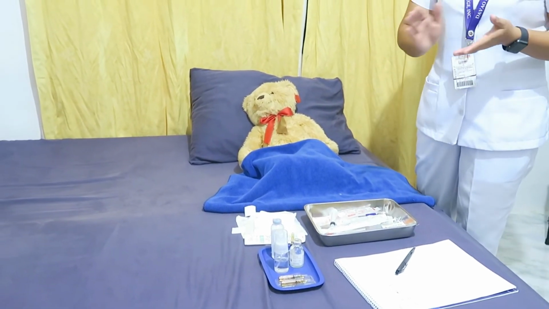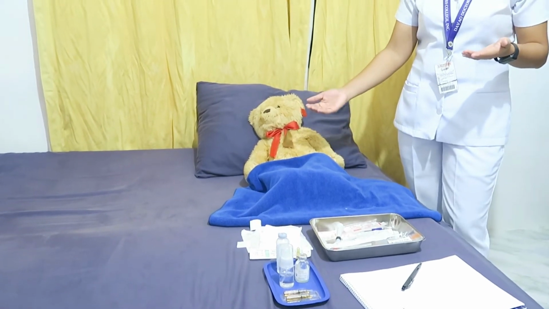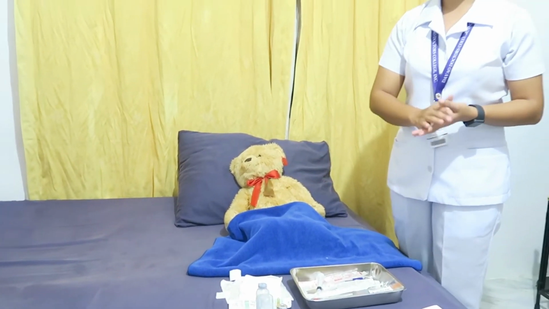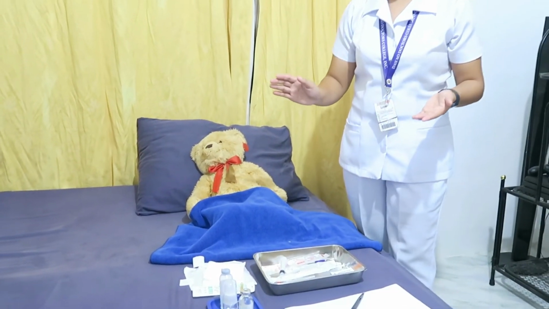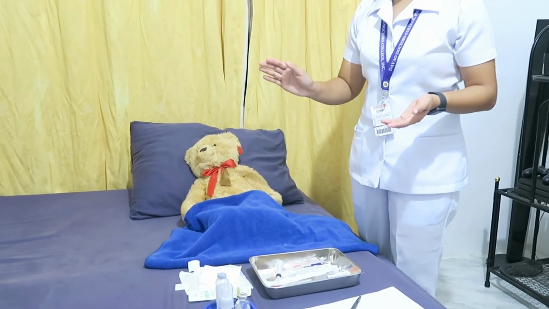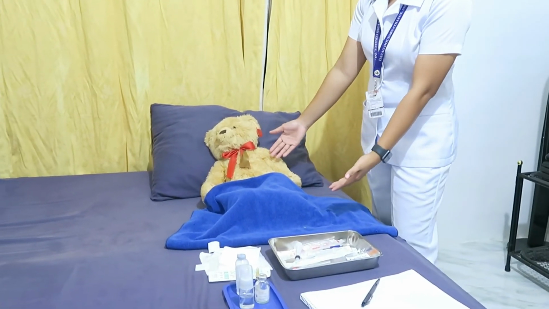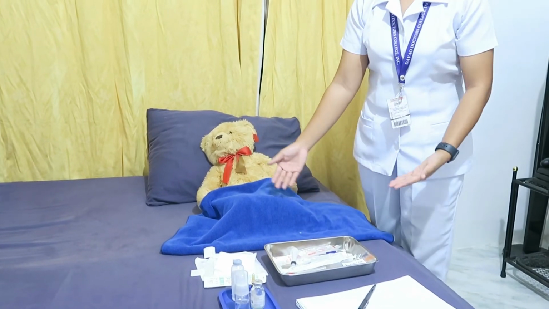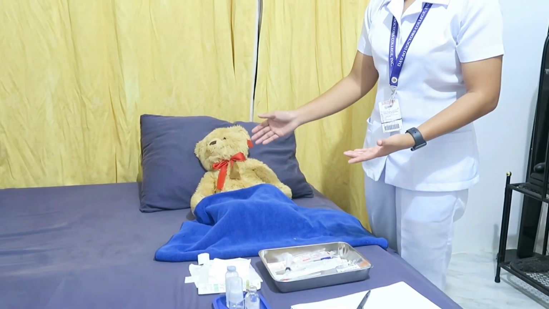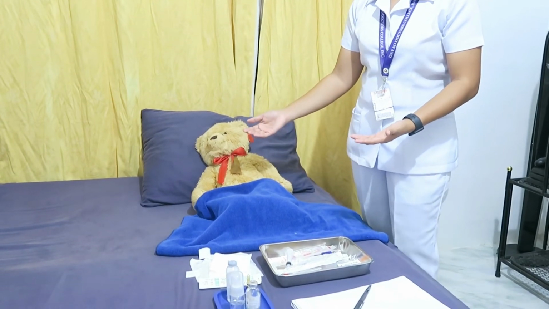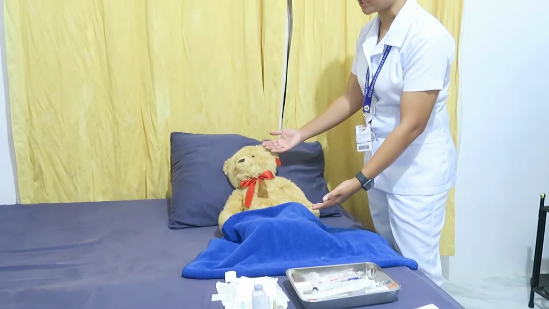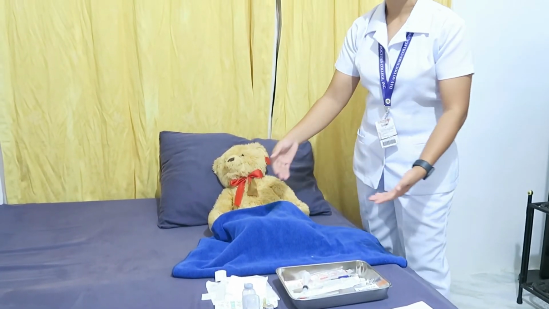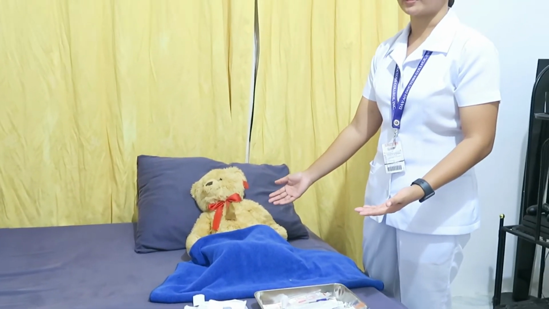So, after that, assist the client to a supine, lateral, prone, or sitting position depending on the chosen site. If the target muscle is the gluteus medius or the ventrogluteal site, have the client in a supine position. Just like that, flex the knee. Then, in the lateral position, flex the upper leg, and in the prone position, toe in. So, as you can see, my patient is already in a supine position and her leg is already flexed. The rationale for that is the appropriate positioning promotes relaxation of the target muscle.